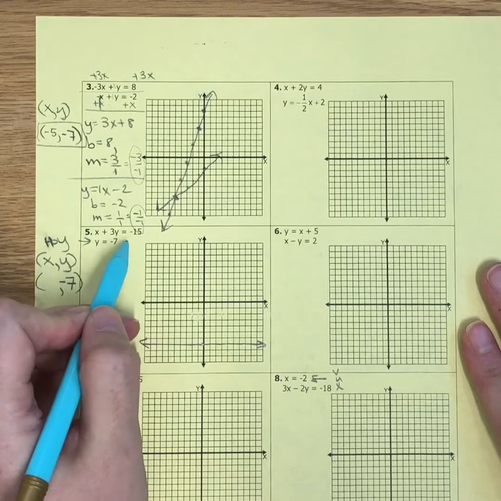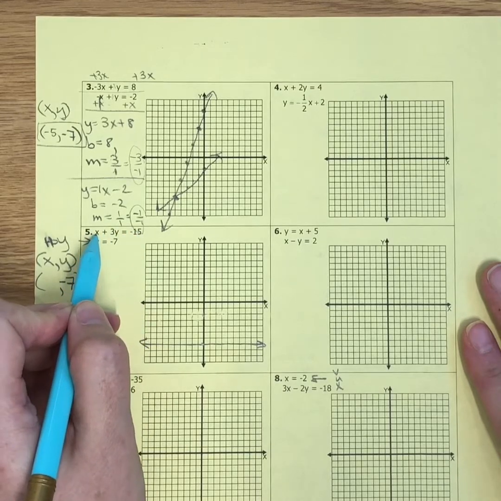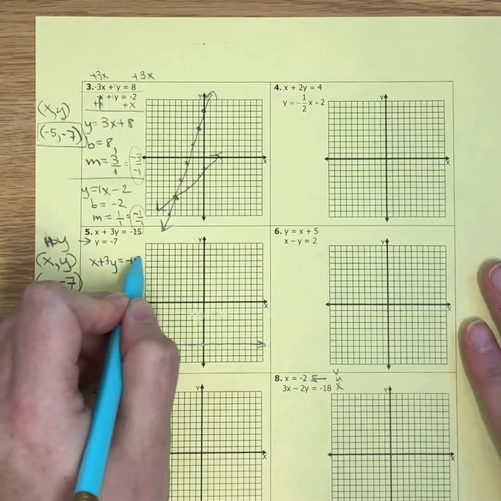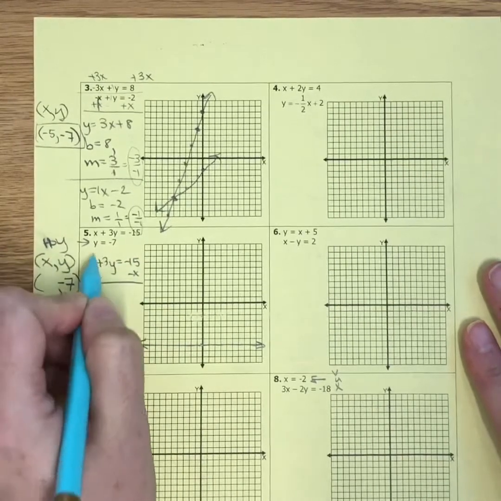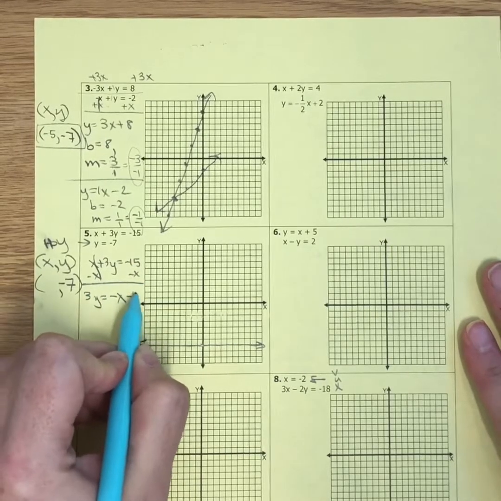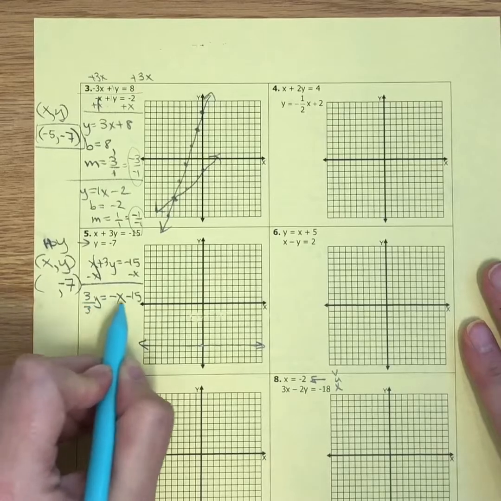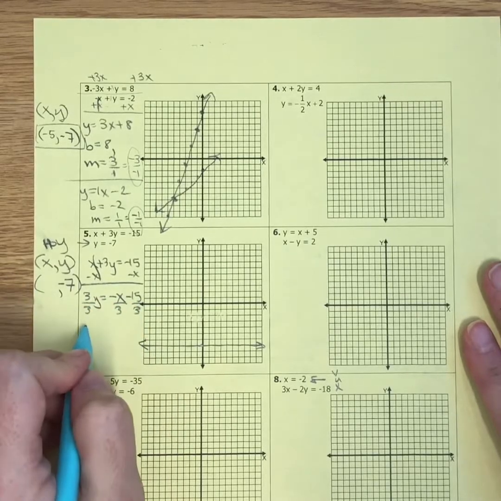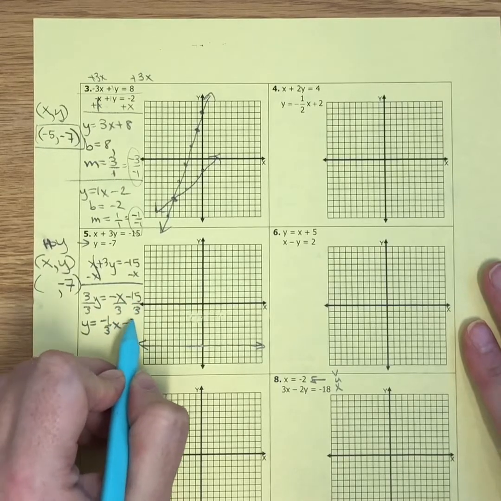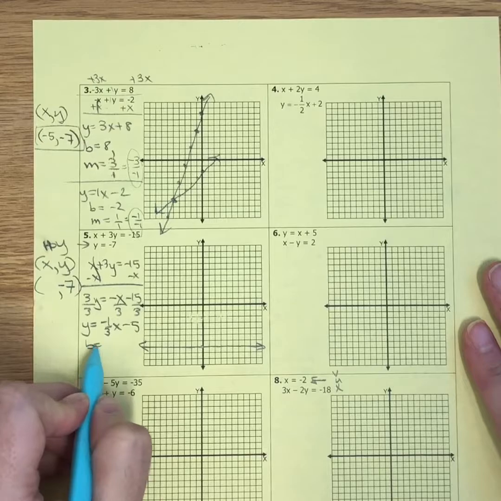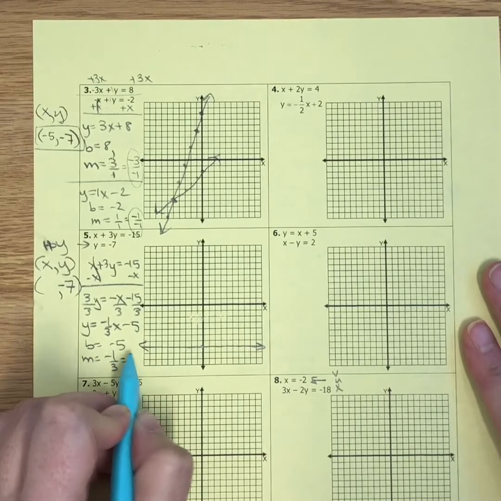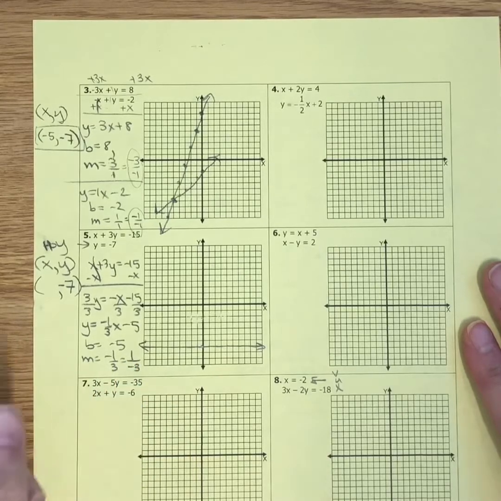Well, in order to do that, the first equation, I'm going to subtract the x term. So if I take the x plus 3y equals -15 and I subtract the x on both sides, 3y equals, I can't combine these, so I have -x minus 15. Then I divide by 3. So then y equals -1/3 x, and -15 divided by 3 is -5. So my b is -5, and my slope is -1/3.